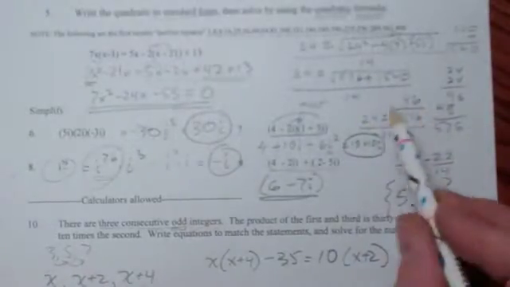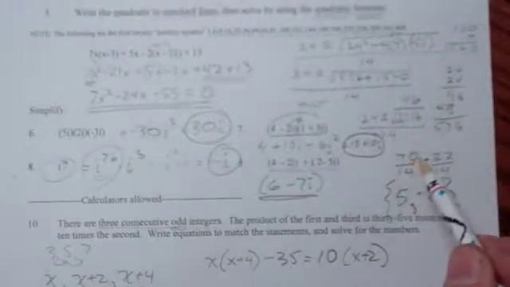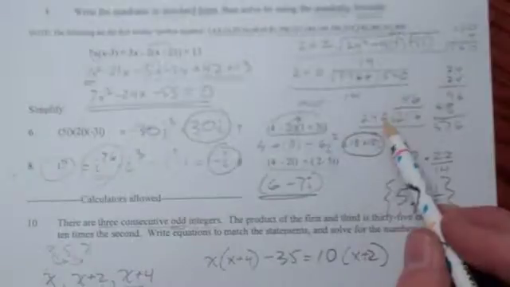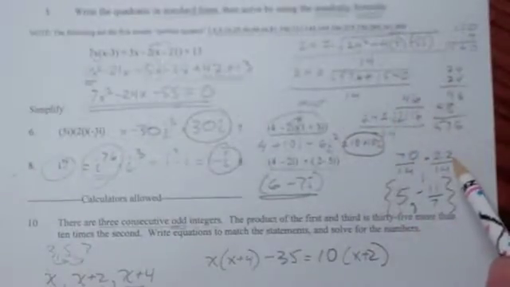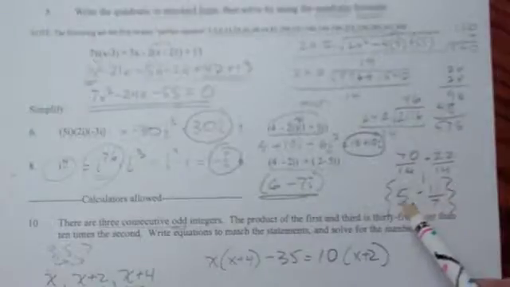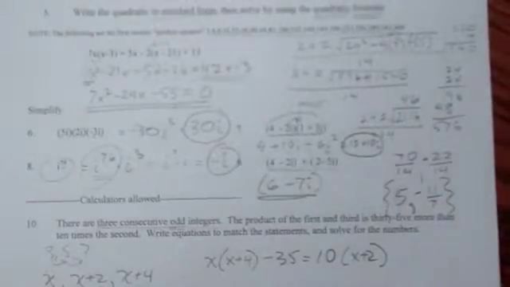When you do that, 24 plus 46 is 70. 70 over 14 is exactly 5. 24 minus 46 is negative 22, over 14 is negative 11/7. So there are your two solutions for that problem.